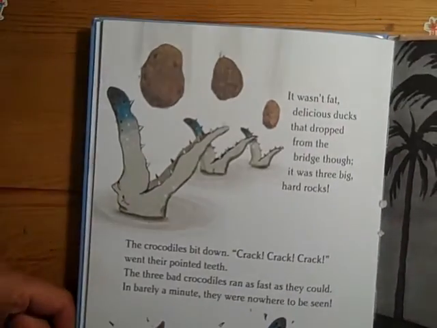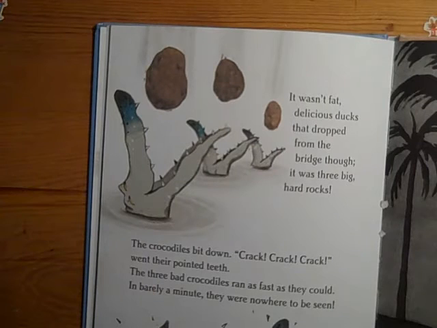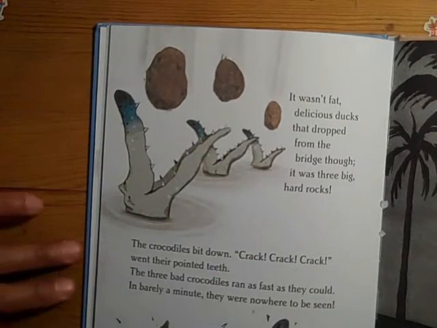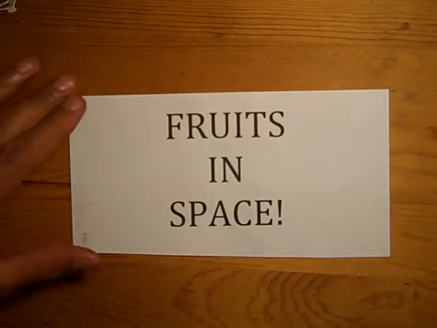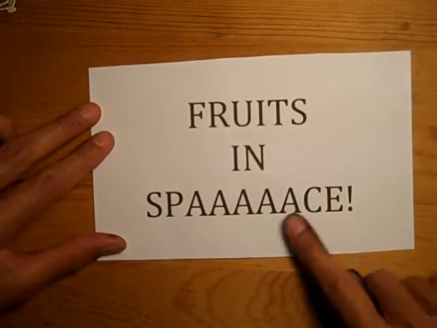Going back to this illustration, can you see where the artist used size, overlapping, placement, and fading to create a picture with perspective? If you can, you are ready to draw. Today we will be drawing fruits in space. Hold on, I meant to say fruits in space.